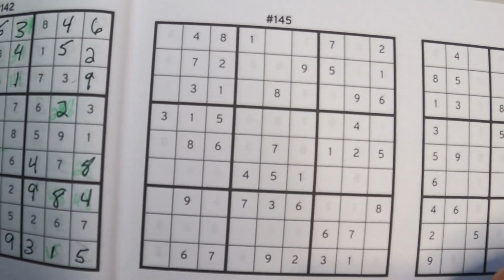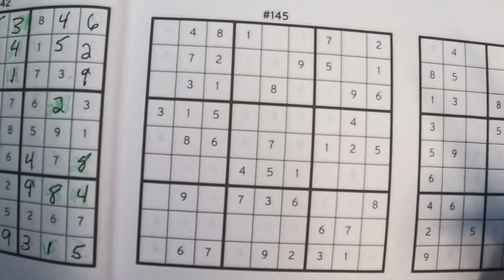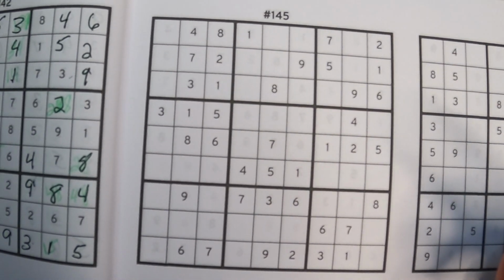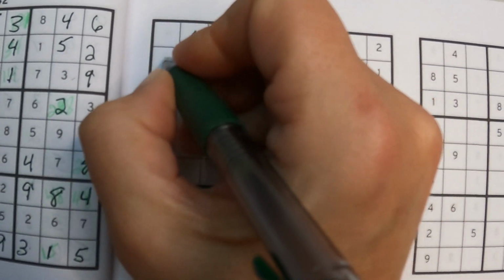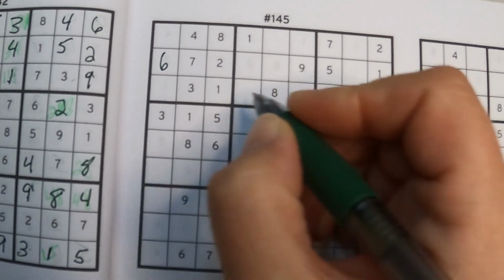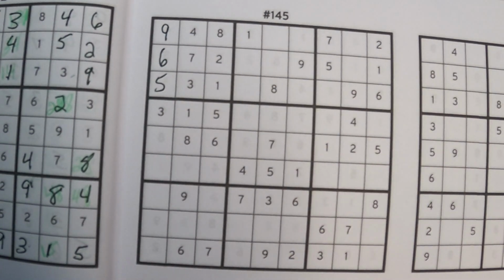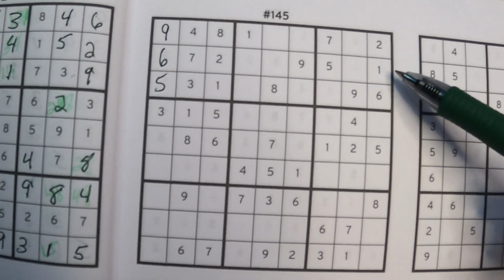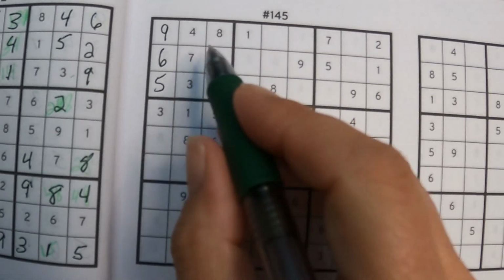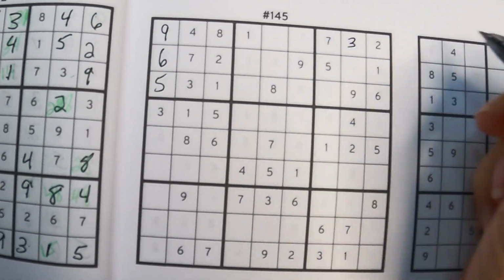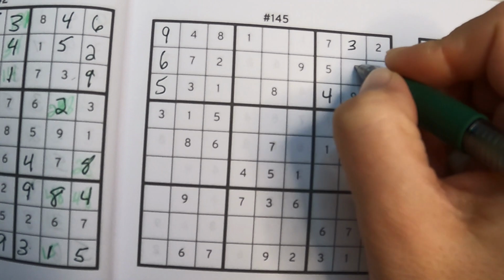Looks like today we're doing number 145. We start with this box. Looks like we're missing 5, 6, and 9. We've got a 5 and 9 here, so 6, a 9 here, so 5, 9. For this box, looks like we're missing 3, 4, and 8. We've got a 4 and 8 here, so 3, and an 8 here, so 4, 8.